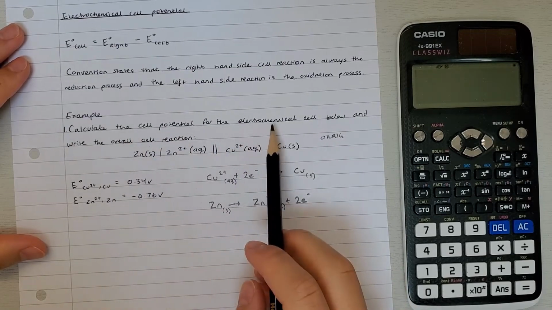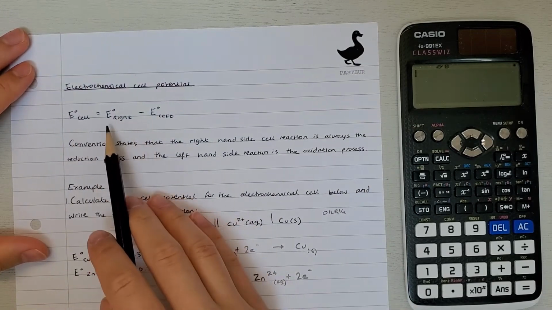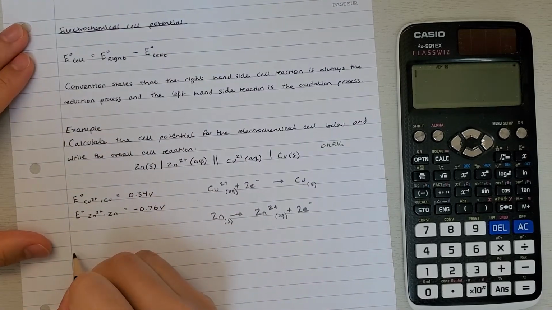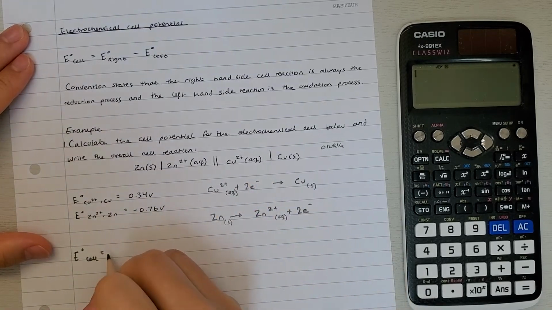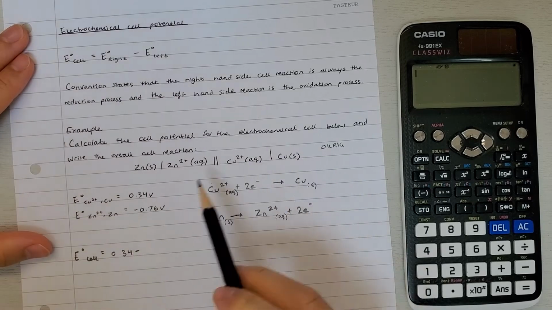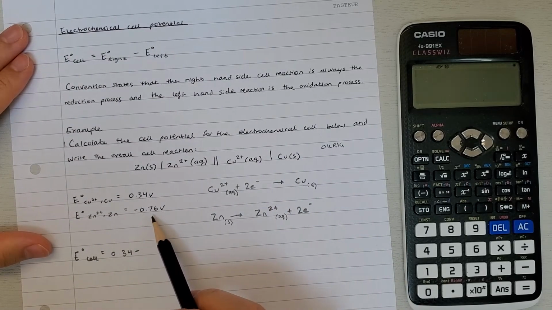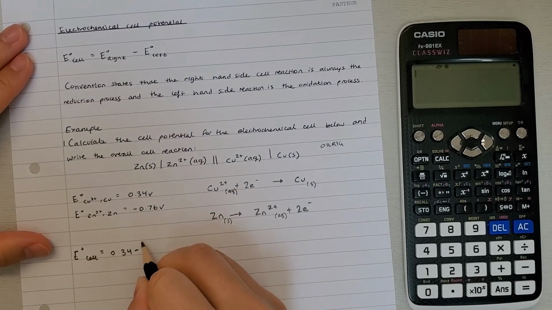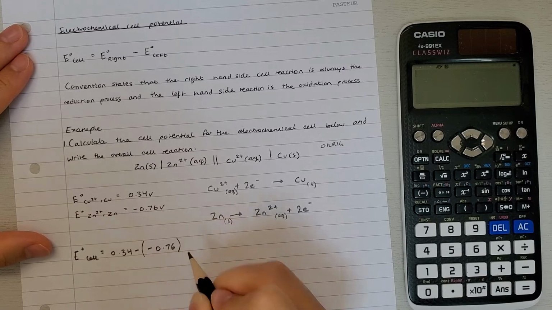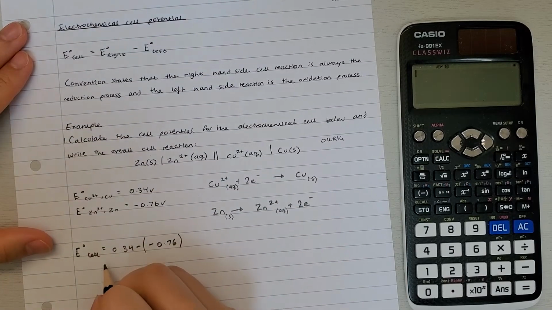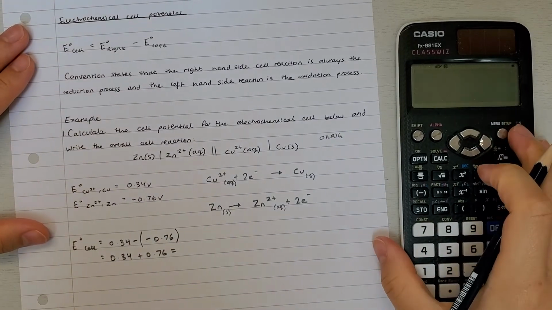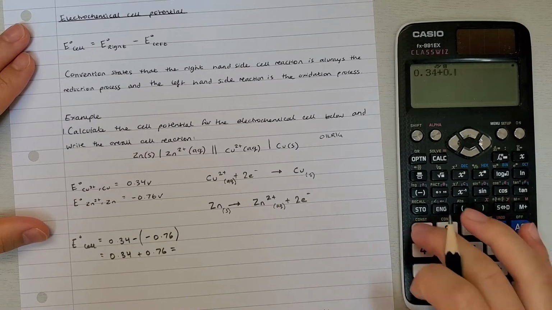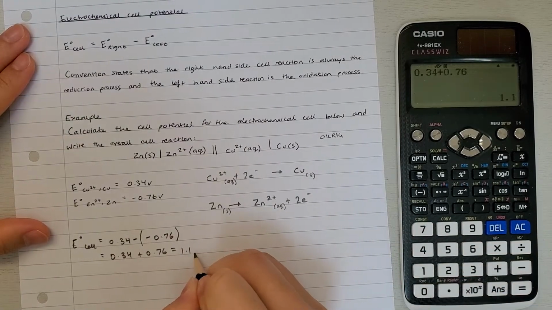To calculate the cell potential, we have the equation here. This is always right minus left. So E cell equals right minus left. The left is zinc, which is minus 0.76. So minus minus is a positive. Like if we wrote it like this, minus minus is a positive, which equals 1.1, and that's in volts.